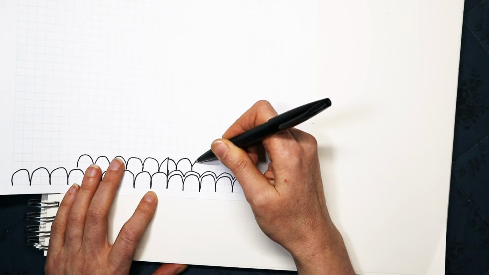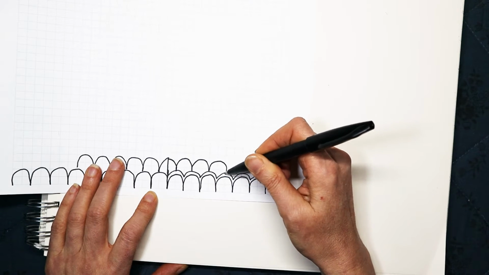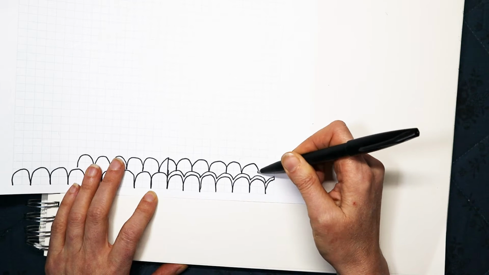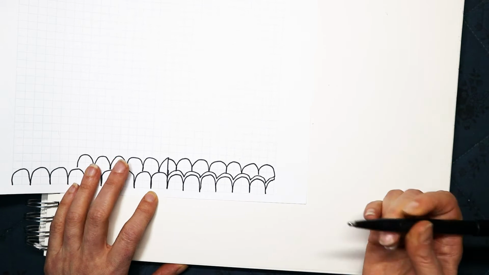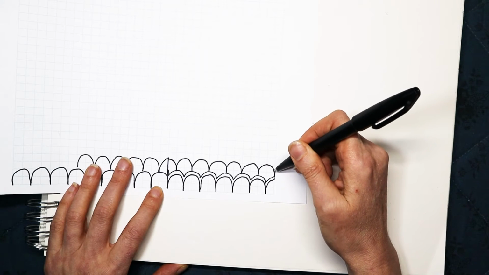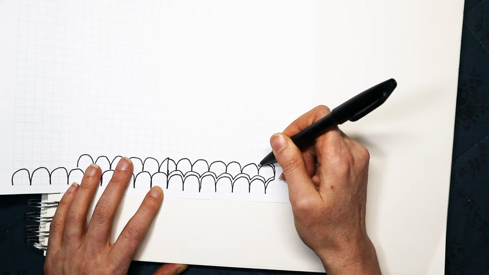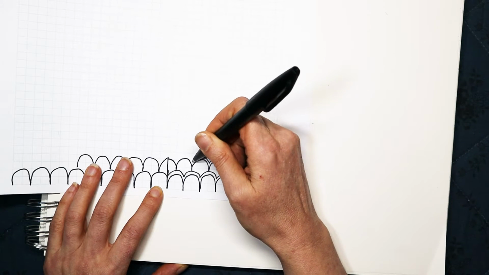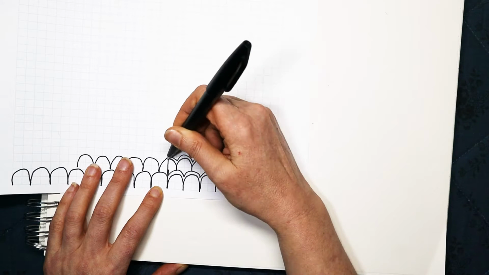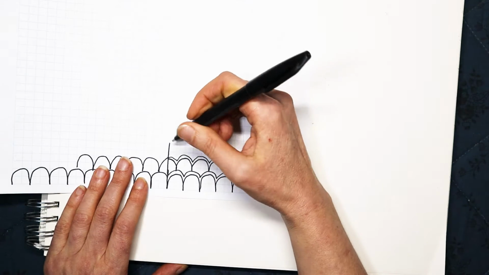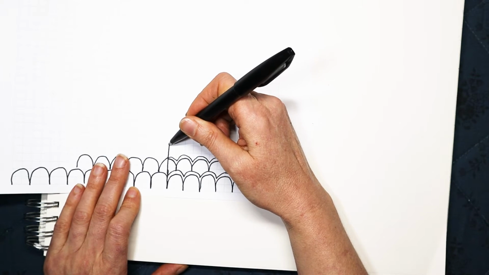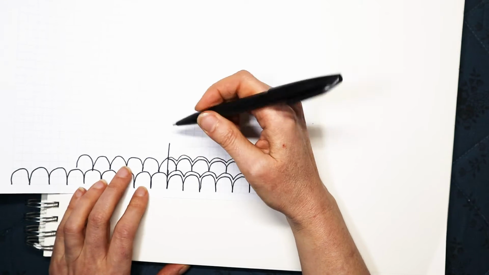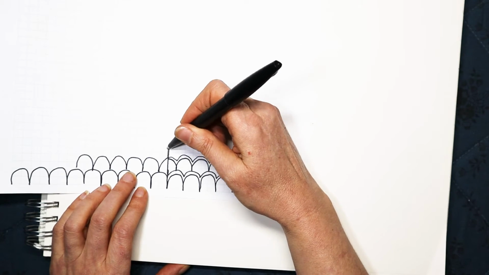And then I'm going to fill in the rest of this row with clamshells traveling from left to right. Then I'll go up just a bit and echo this row. I'm going to do 4 rows of these clamshells before I add in the little mini trees or the leaves.